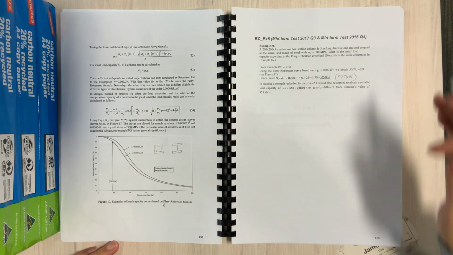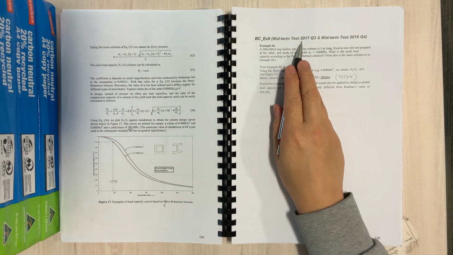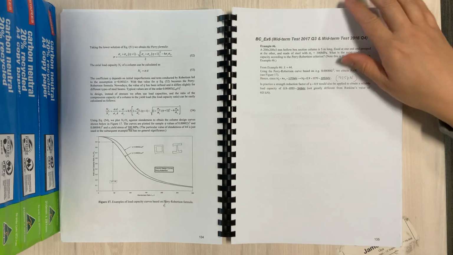So very simple equations, and that was used in the midterm test in 2017 and also 2016.